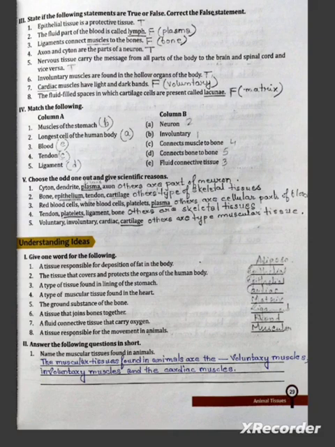So voluntary, involuntary and cardiac are all types of muscular tissue, and cartilage is not a type of muscular tissue. Now we will come to the understanding ideas. Number 1, give one word for the following. The first one, a tissue responsible for deposition of fat in the body, that is adipose. The tissue that covers and protects the organs of the human body, that is epithelial.